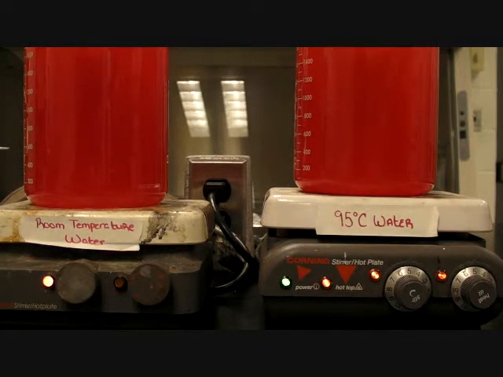I hope you have fun in your Kool-Aid mixture making, and next time you make some Kool-Aid, try to add a little hot water first, and it'll save you some time, some energy, and you'll have a better tasting Kool-Aid a lot faster.